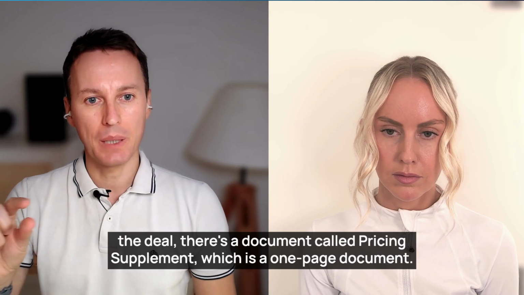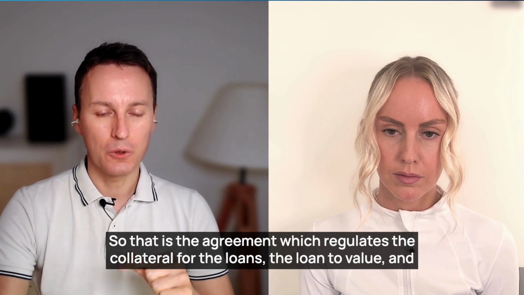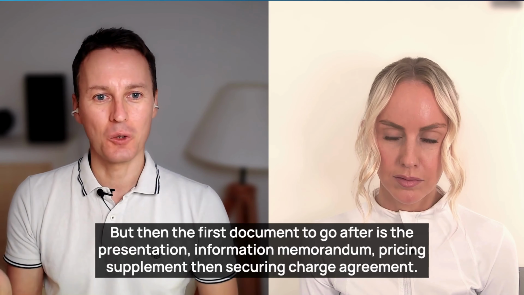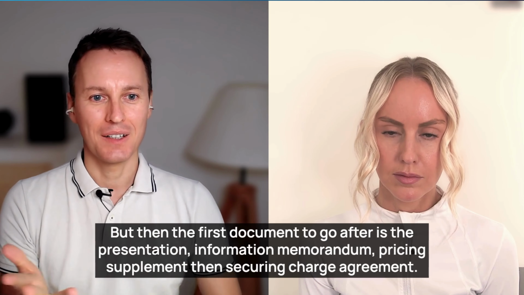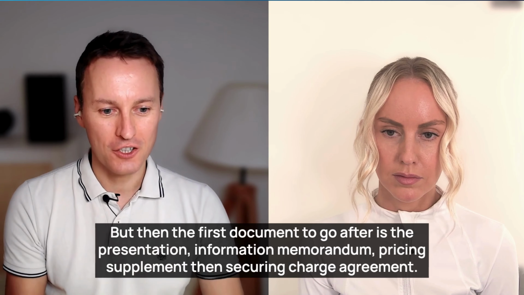And speaking about the collateral, the last document, the fifth one, is the so-called securing charge agreement. That is the agreement which regulates the collateral for the loans, the loan to value, the quality of the collateral, the renewal of the collateral, all these things around the collateral. So start simple, just look at whatever is on the page. We try to fit the most important information on the page, so you don't need to actually open the documents. But then the first document to go after is the presentation, then the information memorandum, pricing supplement, then securing charge agreement.